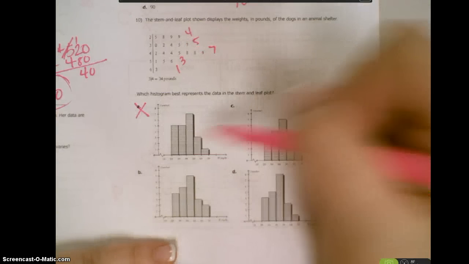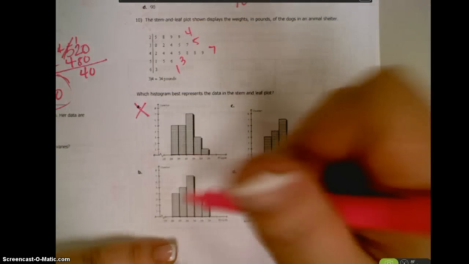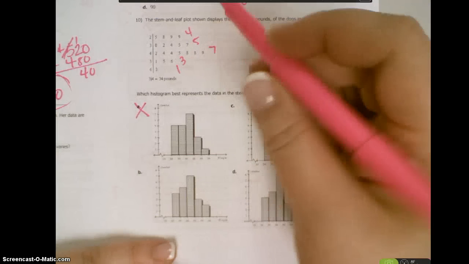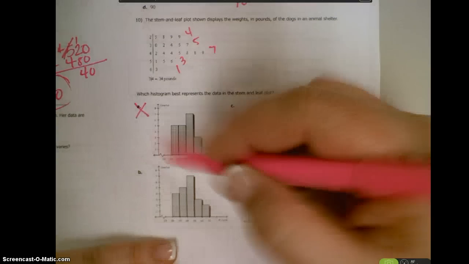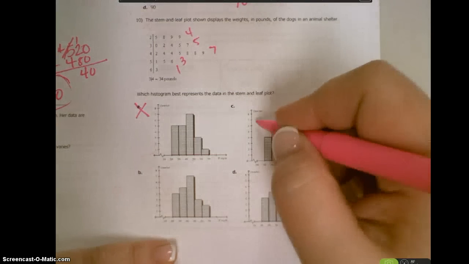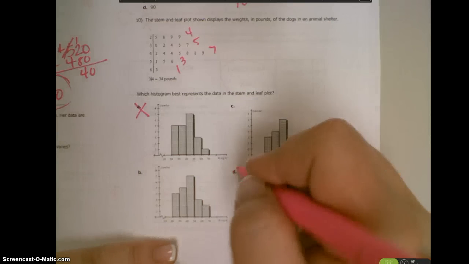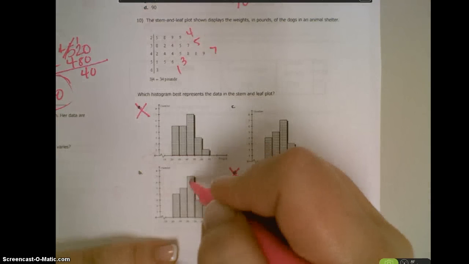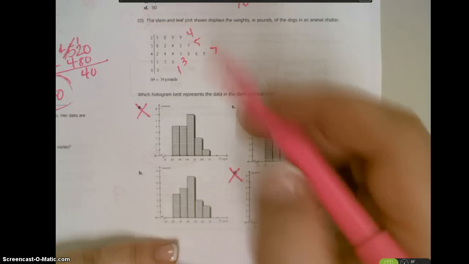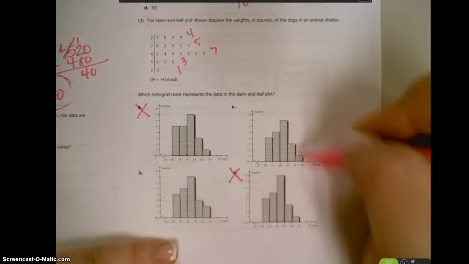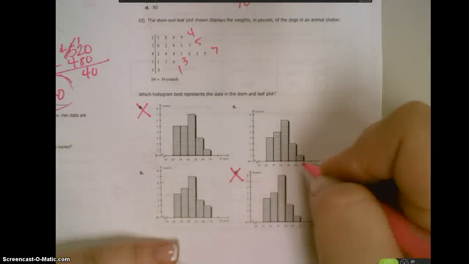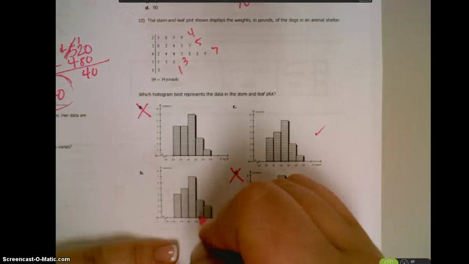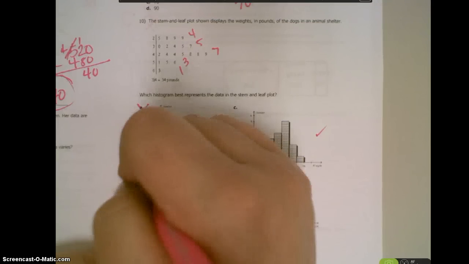The next one I should have 5. This goes to 5, goes to 5, goes to 5, we're good. For the 40s, I should have 7. Oh, sorry, that one's done, so I don't need that. This goes to 7, good. This goes all the way up to 8, so D is gone. This does go to 7, so it's good. 50 to 60, I should have 3. This goes to 3, good. This goes to 3, good. And then 60 to 70, I should have 1. This goes to 1, it's good. This goes to 2, so B is not correct. Correct answer would be C.